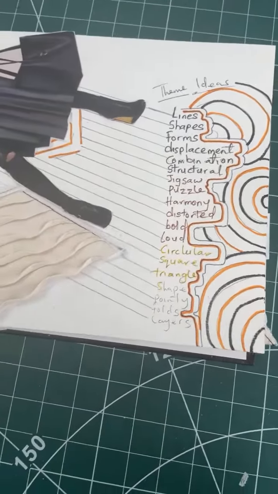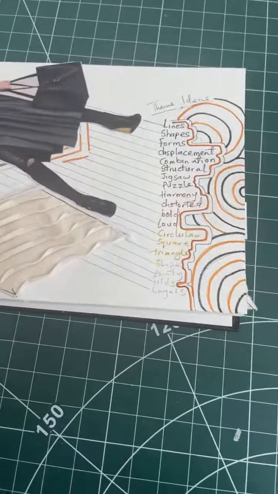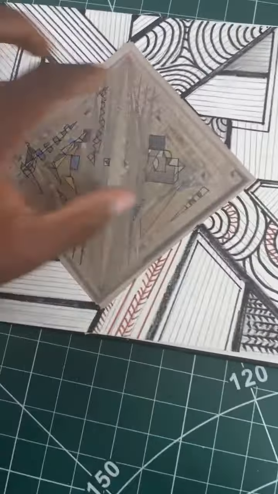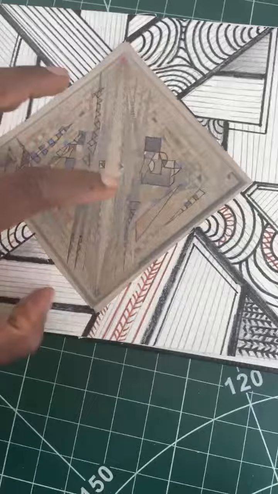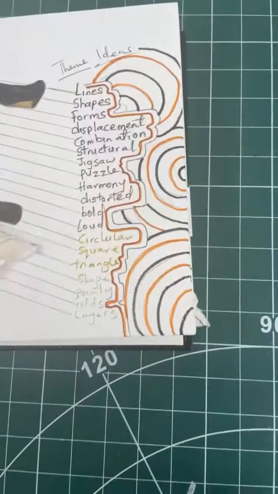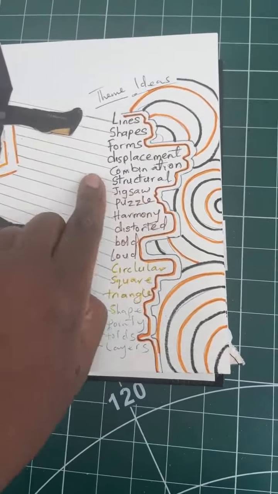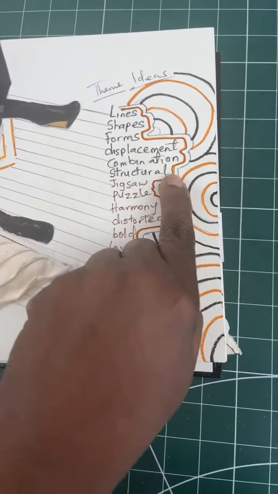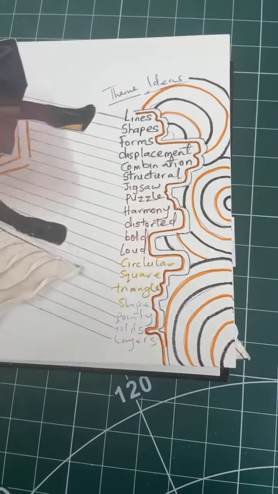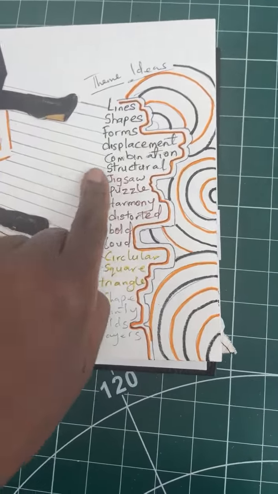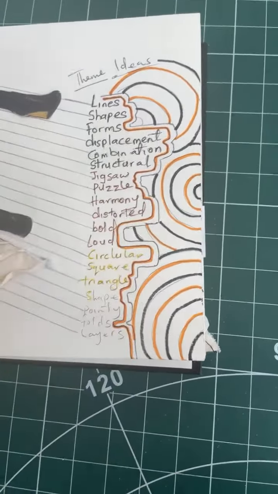When I mean combination, there are different shapes within the artwork, but they combine together to make it one piece. So from that artwork, I've seen combination, I've seen structure. So it's a bit structural because of the lines and the folds. I've seen jigsaw, I've seen puzzle within that art piece.